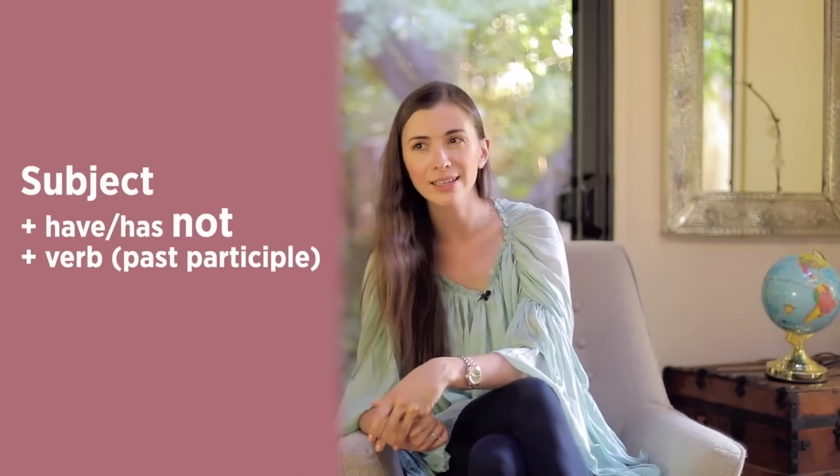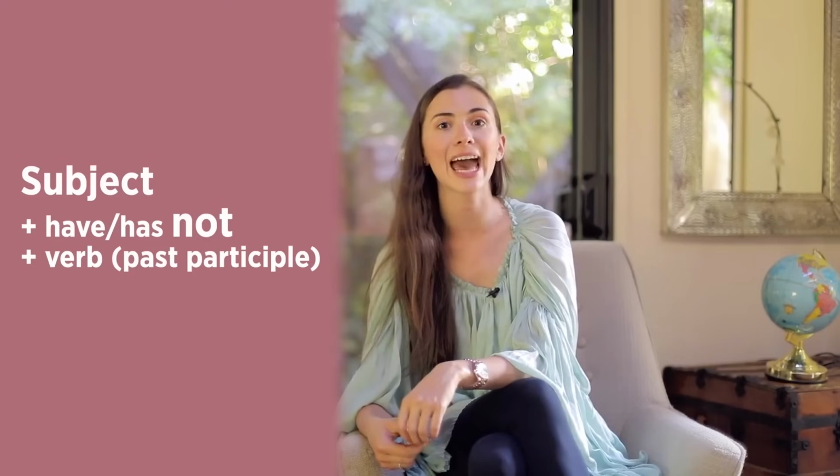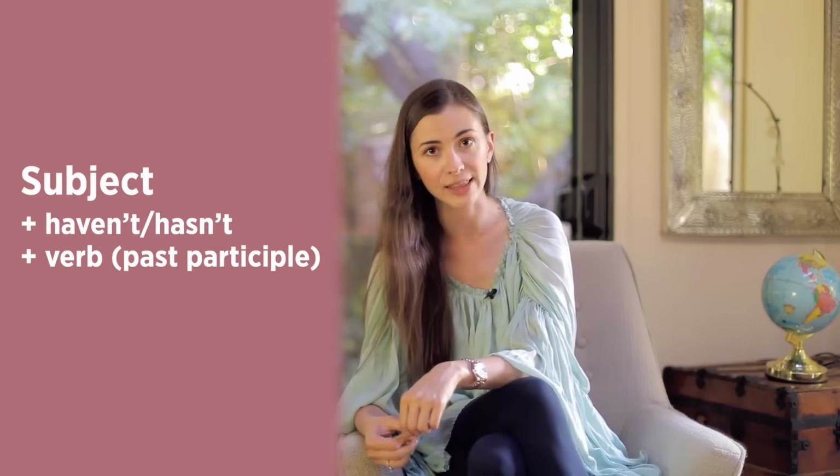The negative form in this tense is formed by adding not. I have not done this, I have not seen this before. Or if you want to make it shorter, you can say I haven't done this before, I haven't seen this before.